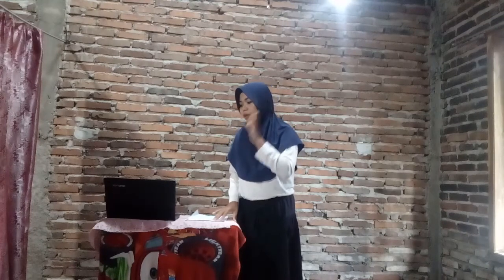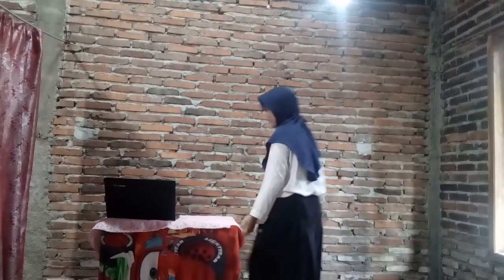Okay, I have one example of description about a place. The title is Jember Regency. Okay, I will read the text from my laptop, and you can read from the paper. Okay, stay tuned.